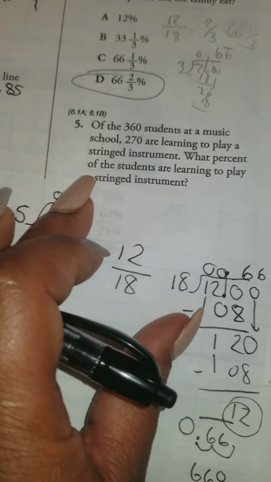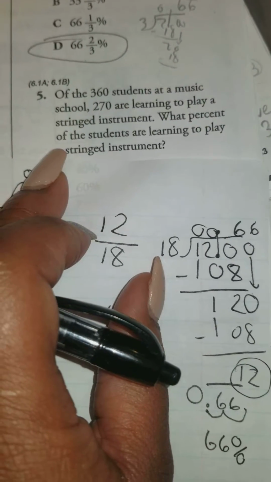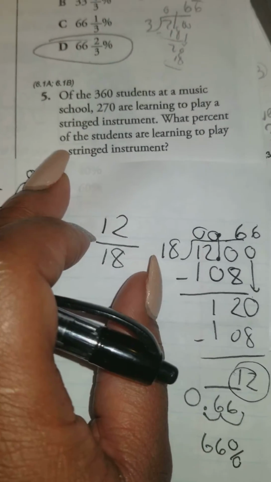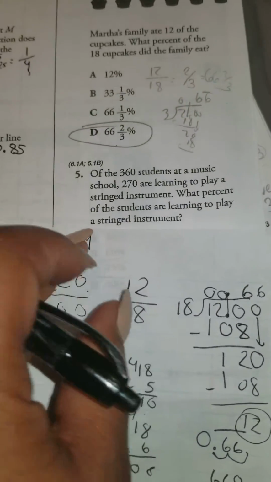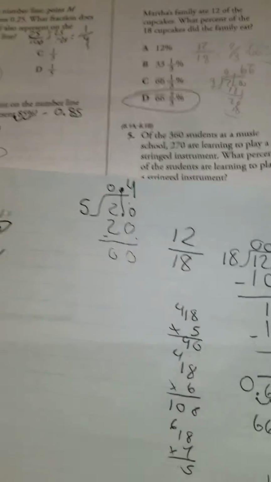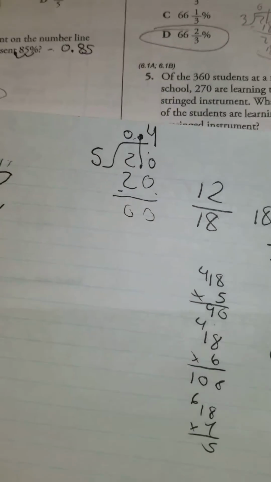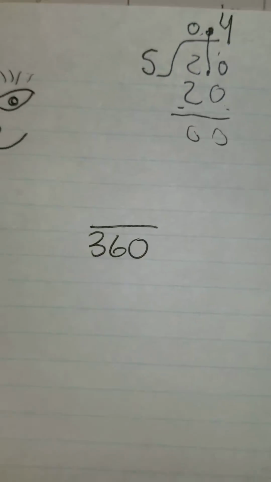Of the 360 students at a music school, 270 are learning to play a string instrument. What percent of the students are learning to play a string instrument? First of all, a fraction is always a part of a whole. So what is the whole? How many students do we have altogether? We have 360 students, so that will become our denominator. How many students actually played a string instrument? 270, so that will be our numerator.